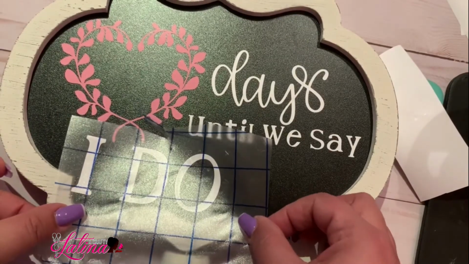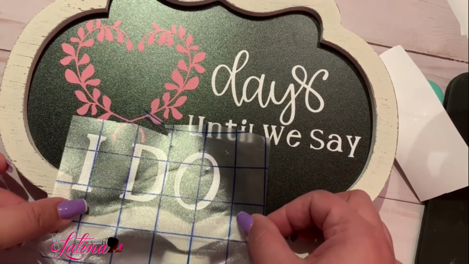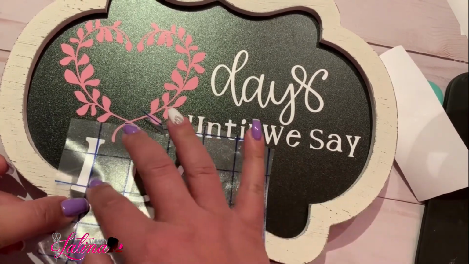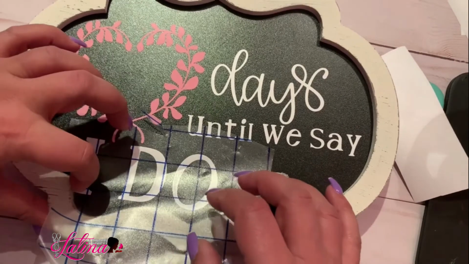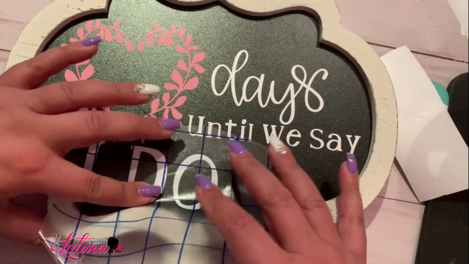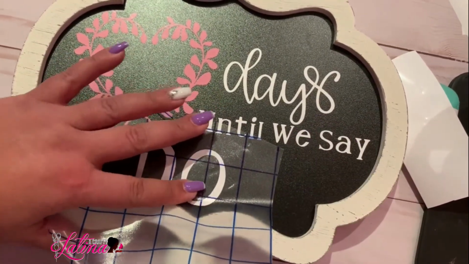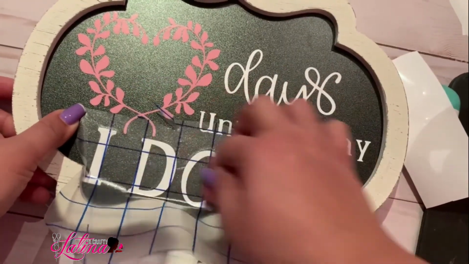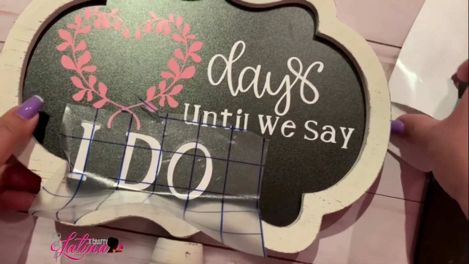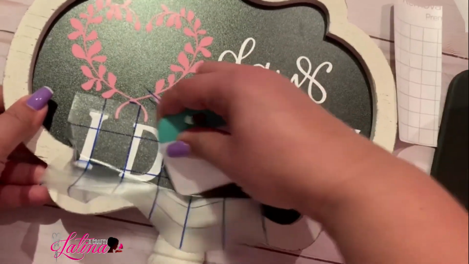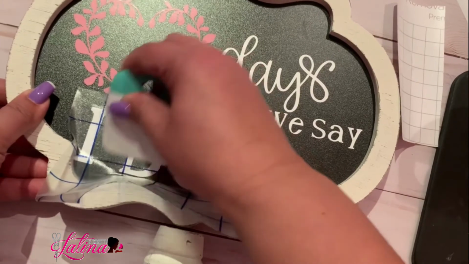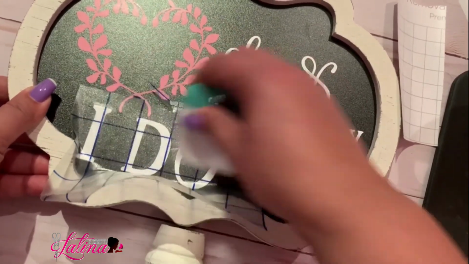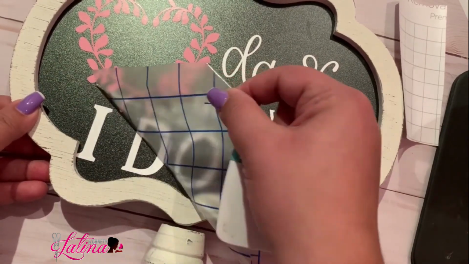The I Do will be right here. This is going to go all the way down. Just hold it there. I'm going to do it with my finger. I'm going to use the tool so I can get into that edge because I want it to get to the bottom. There. And then just slowly peel it back.